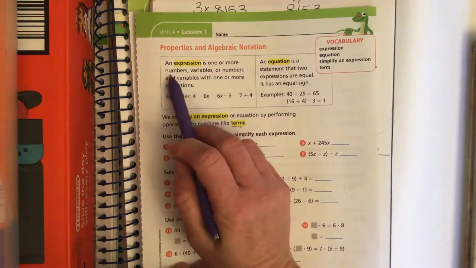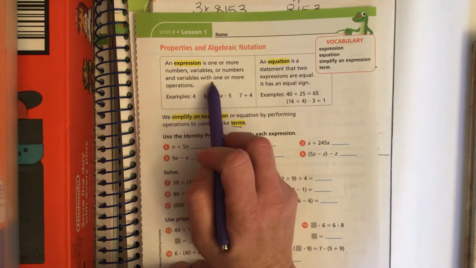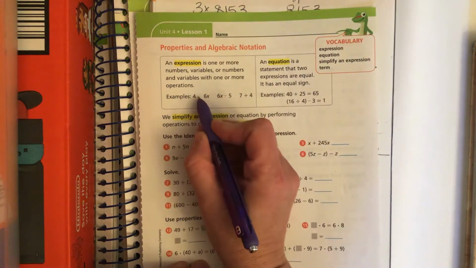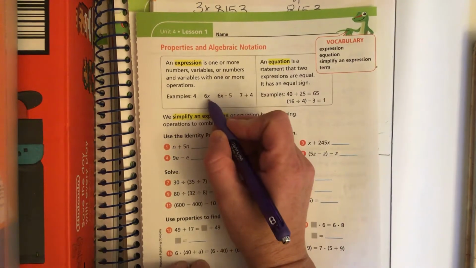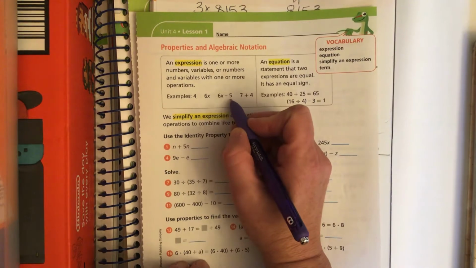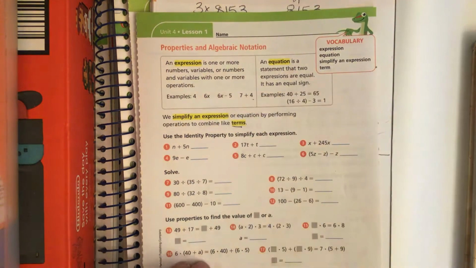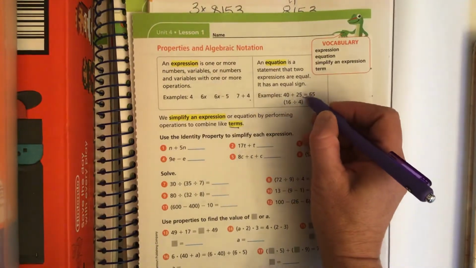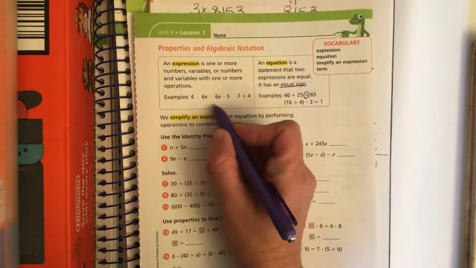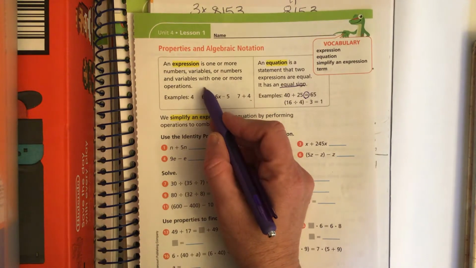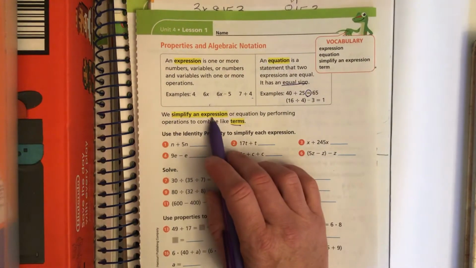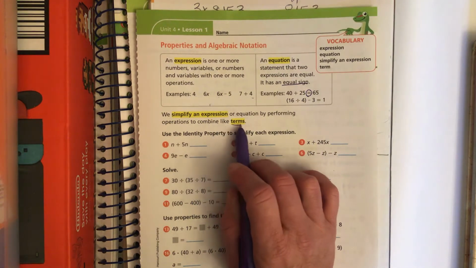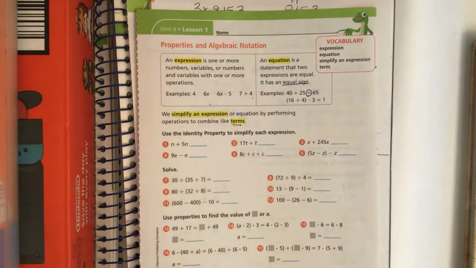An expression is one or more numbers, variables, or numbers and variables with one or more operations. Basically, 4 is an expression, 6x is an expression, 6x minus 5 is, and so is 7 plus 4. The difference between an expression and an equation is an equation has an equal sign. So if it doesn't have an equal sign, it's an expression. To simplify an expression, you combine like terms, and we're going to talk about that.